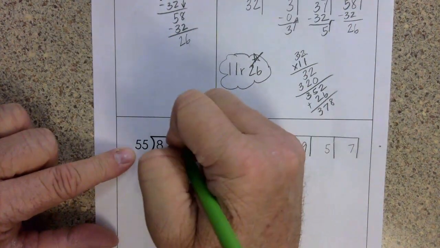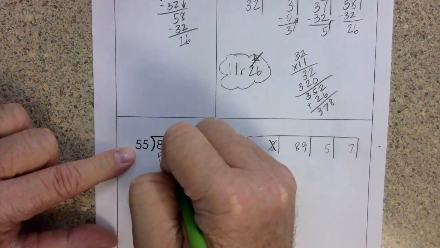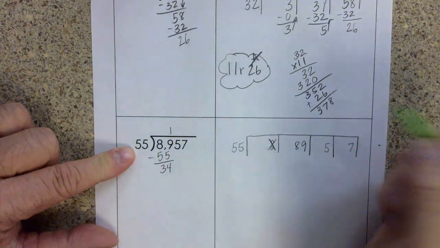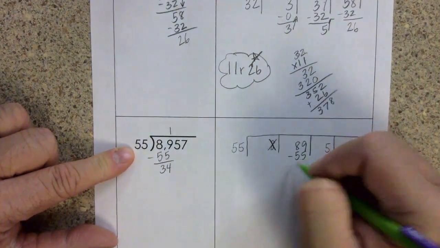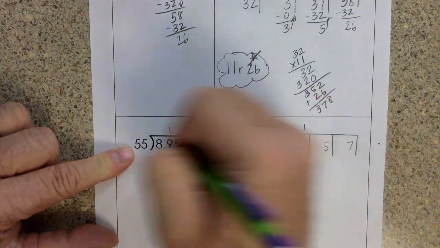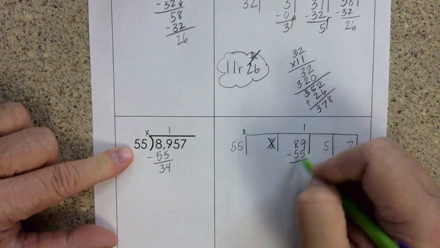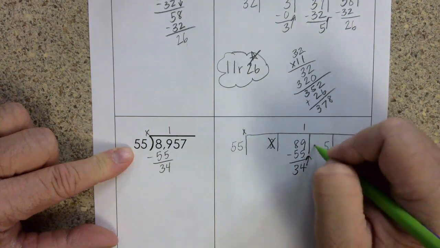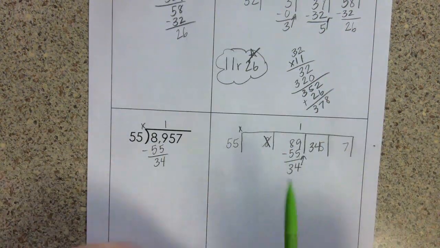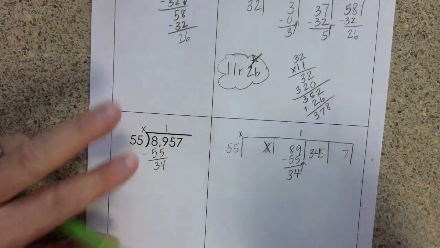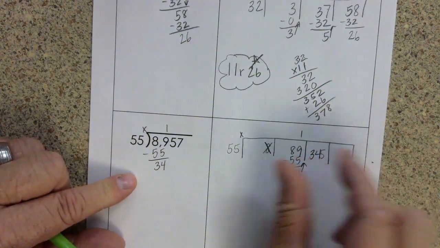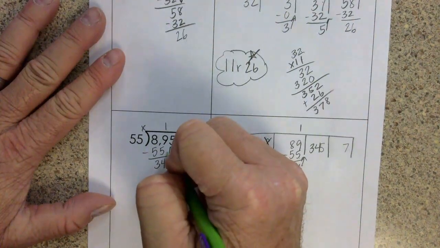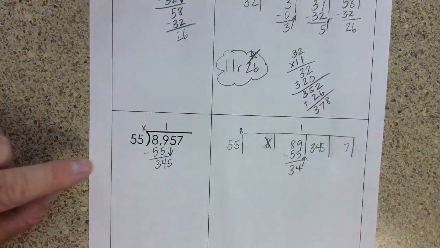Here I'm going to just look at the 89, one time. 89 minus 55 is 34. 1 times 55. In this case, the 34 comes up here. So I have started talking to them, if they're doing this method, about starting to make their boxes a little wider, because sometimes you will have 3 digits in the box when you're doing traditional.